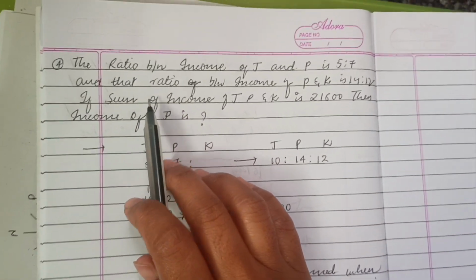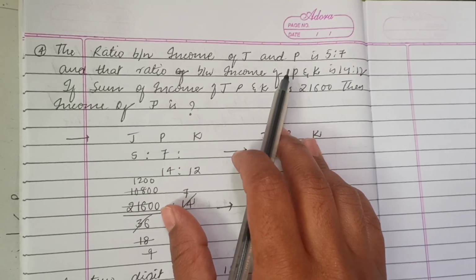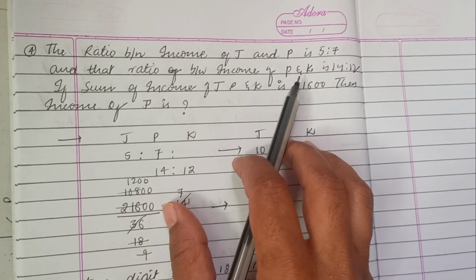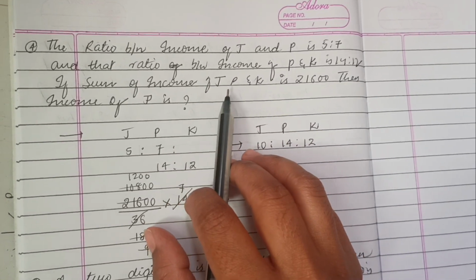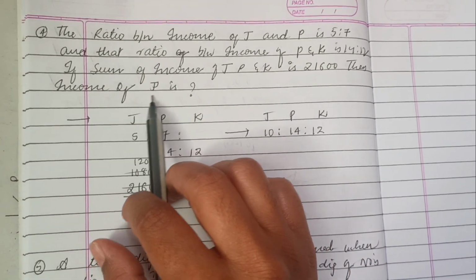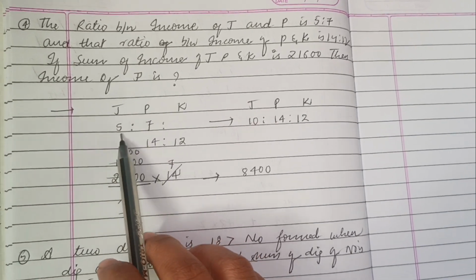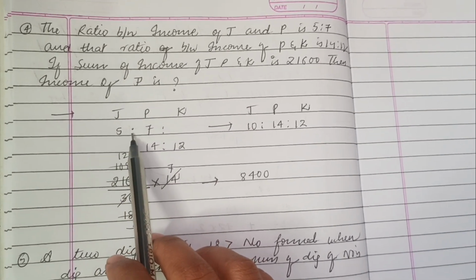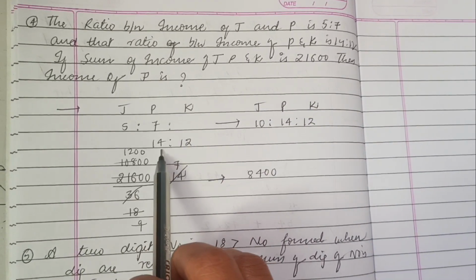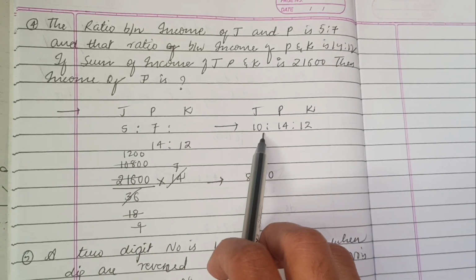So next question. The ratio between the income of J and P is 5:7, and the ratio between the income of P and K is 14:12. If the sum of the incomes of J, P and K is 21600, then we have to find the income of P. This is a simple question. J and P are in the ratio 5:7, and here they have given the ratio of P and K, which is 14:12. So we have to make the P values equal here and here.